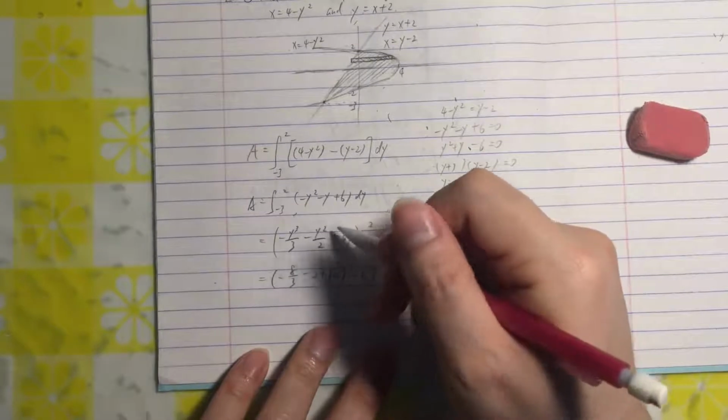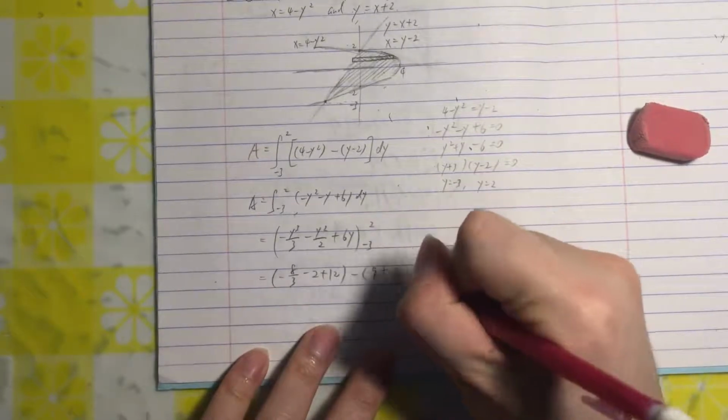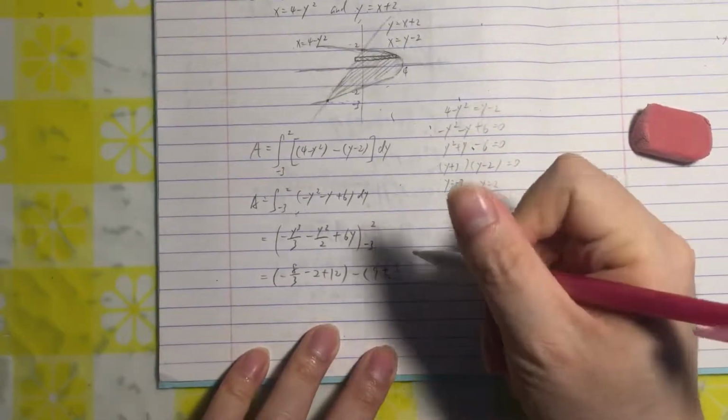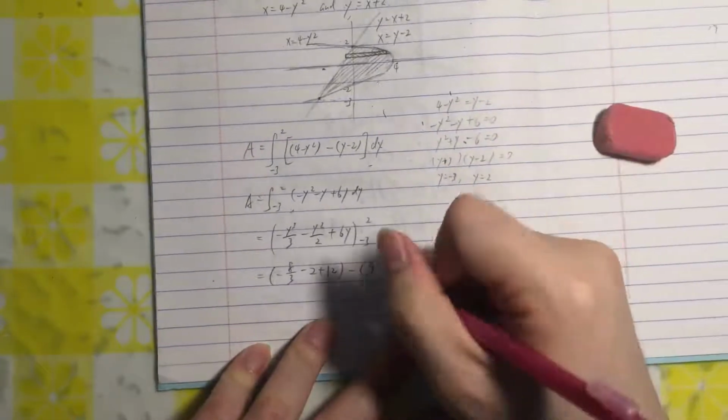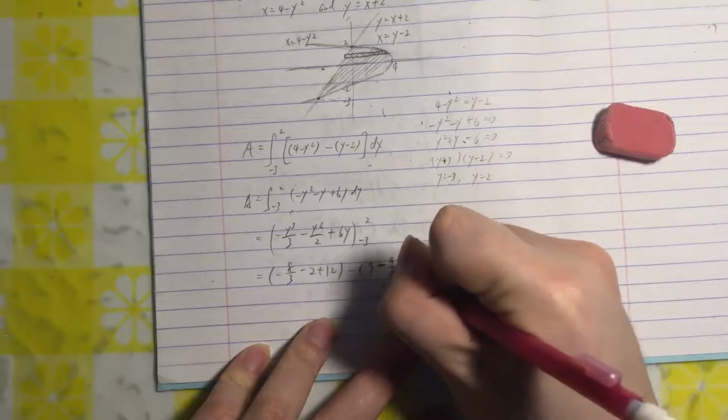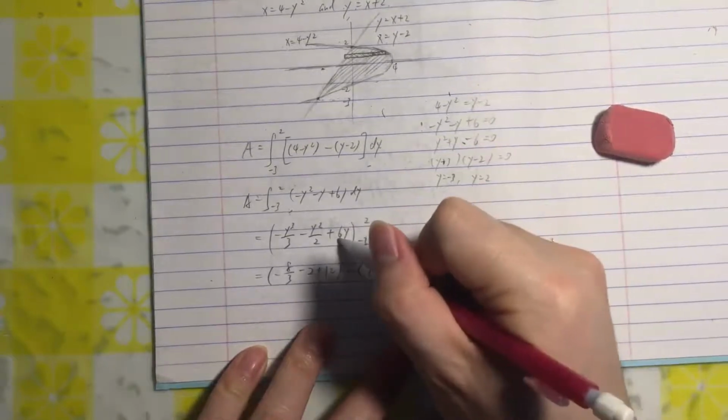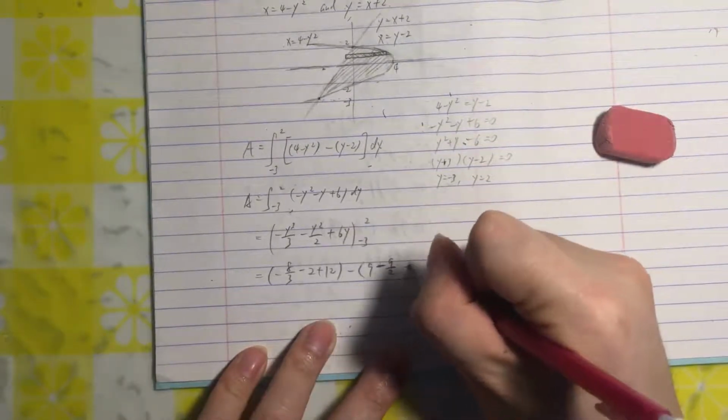Negative 3 squared is positive 9. I get 9 over 2. Negative sign stays the same. 6 times negative 3 is negative 18.